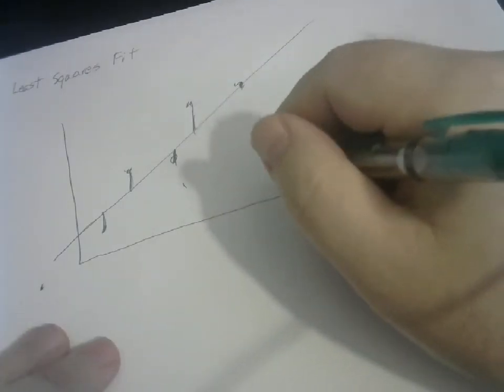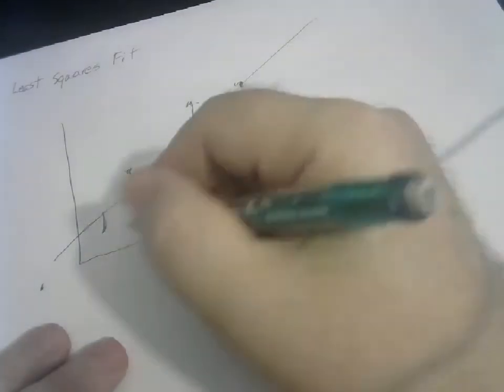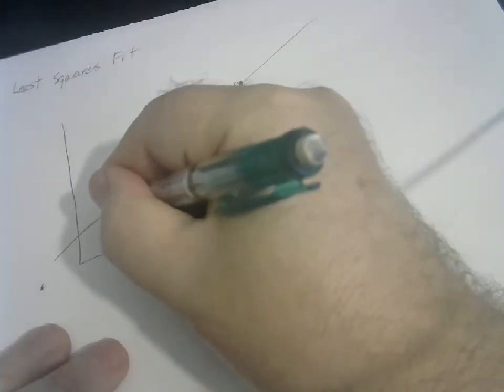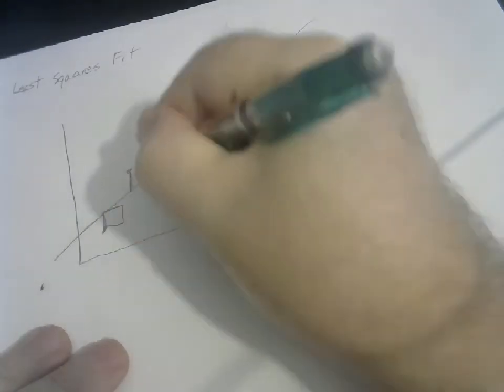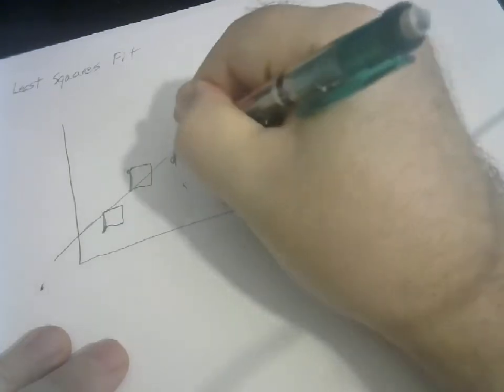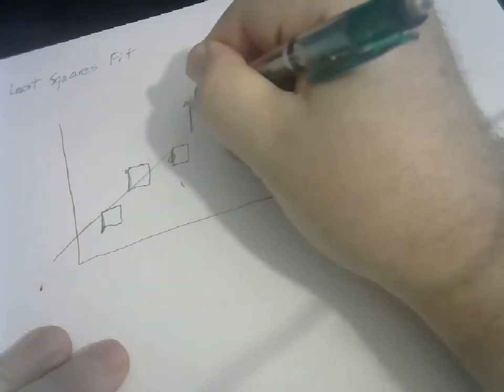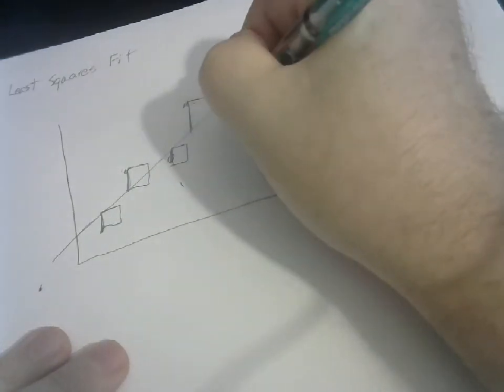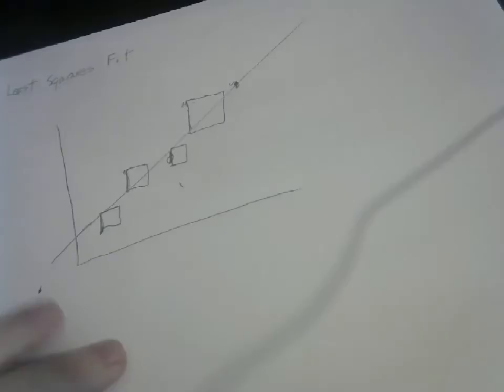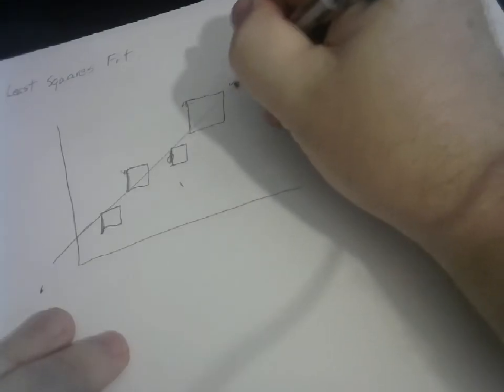And then I'm going to turn those into squares. So this is a square, and this is a square, and this is a square. This is a square, and that's just a little bitty square.